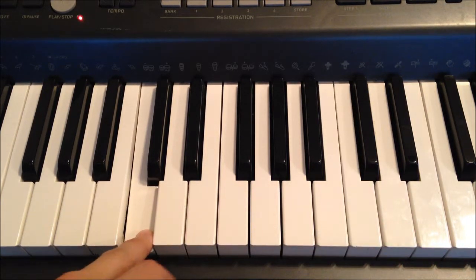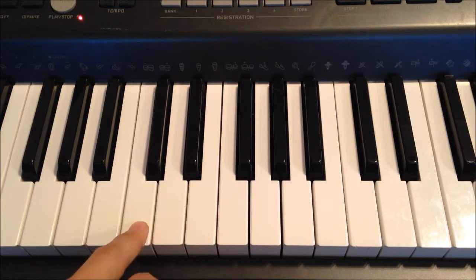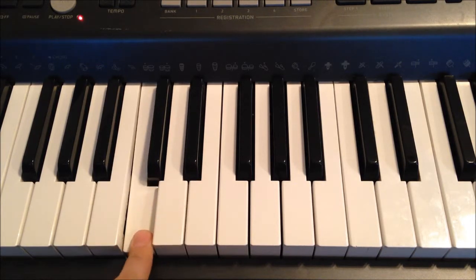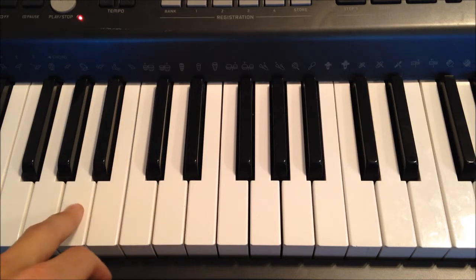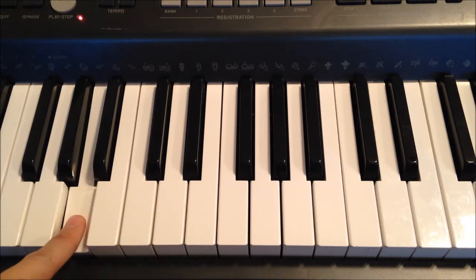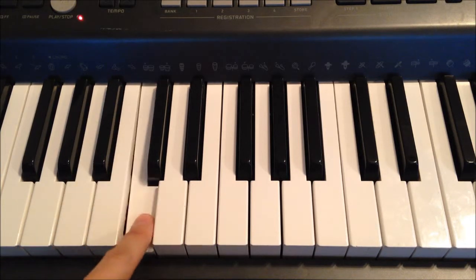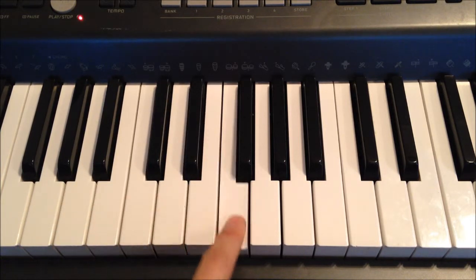Now that we have a reference point, we know what a C is, we can figure out the rest of the keys. Can you say your ABCs? What comes below C? B. What comes before B? A. Now let's count up all the way to G. A, B, C, D, E, F, G.